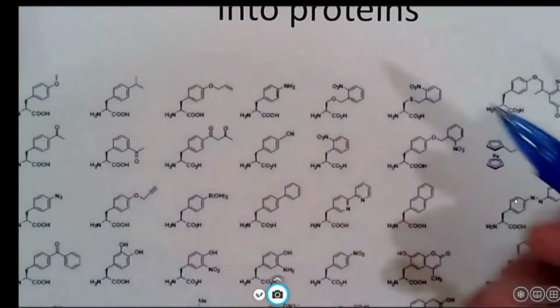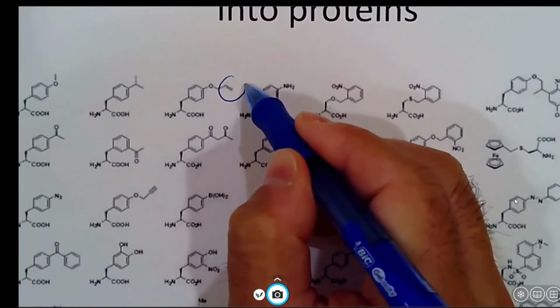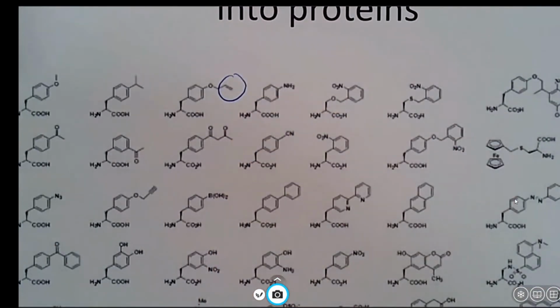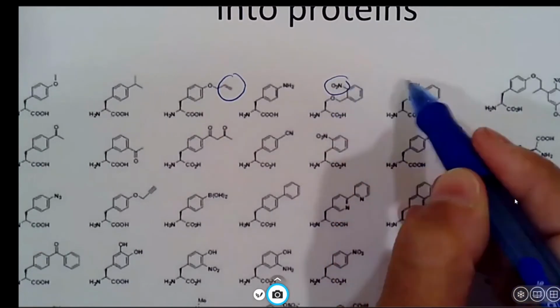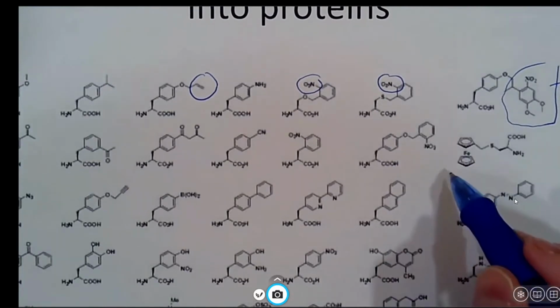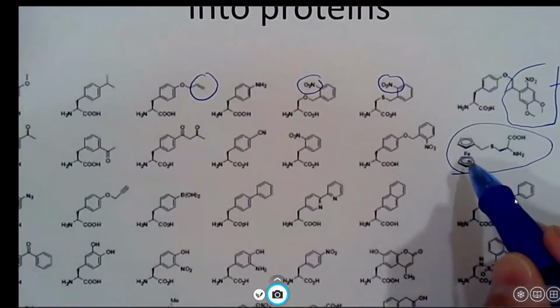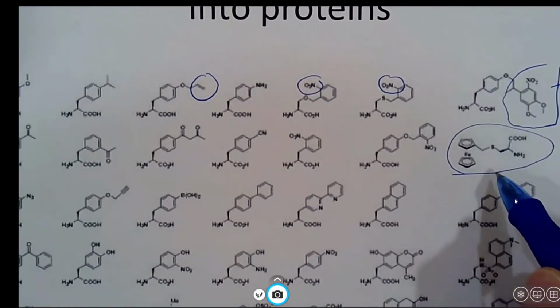If you look closely, you can see that we have very different groups here. We have an allyl group here. Here we have some nitro groups. These are unnatural groups. Here we have a nitro-like phenyl group, which is often used as a light-labile protecting group. So you could incorporate this and then this would get removed. Down here you can see you have an iron metallo type of amino acid. So you could add, for example, iron to a protein.